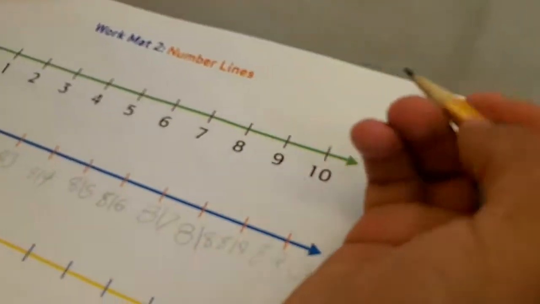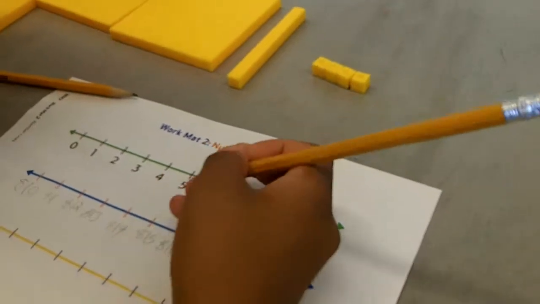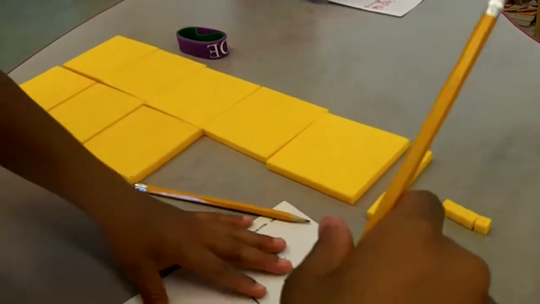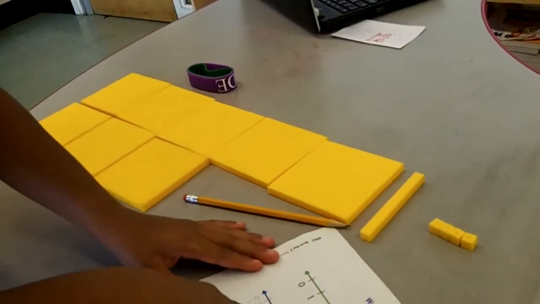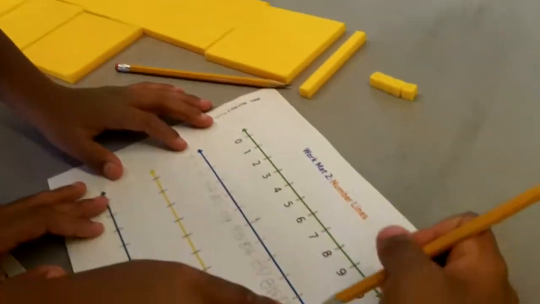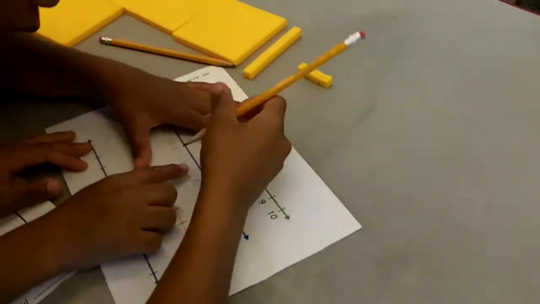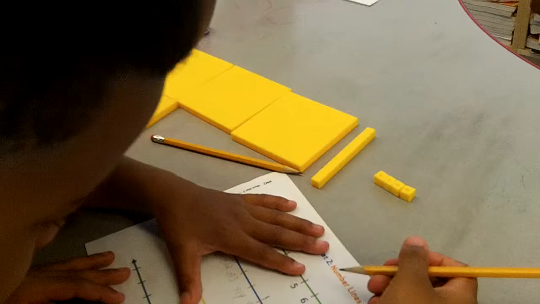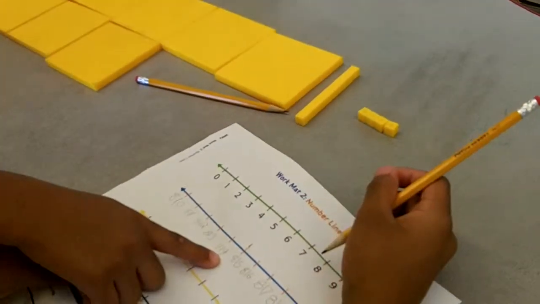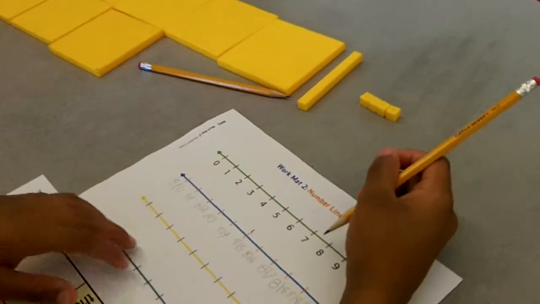So we need to figure out which one is our midpoint. Right here, our midpoint. So let's see. 1, 2, 3, 4, 5. 1, 2, 3, 4, 5. Let's find 814. 1, 2, 3, 4, 5. So 815 is our midpoint.